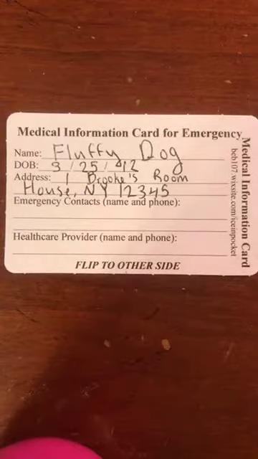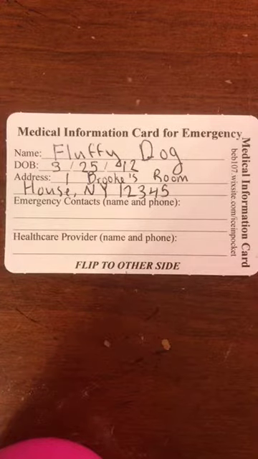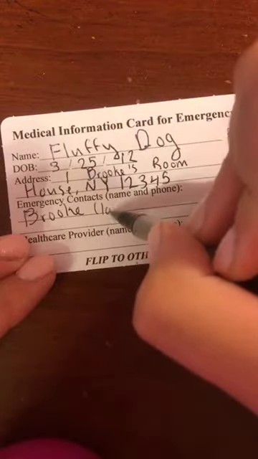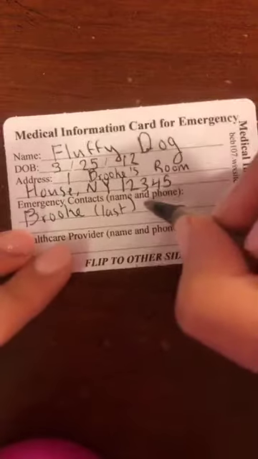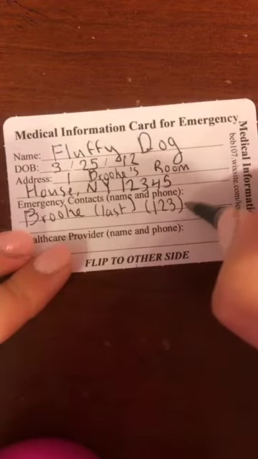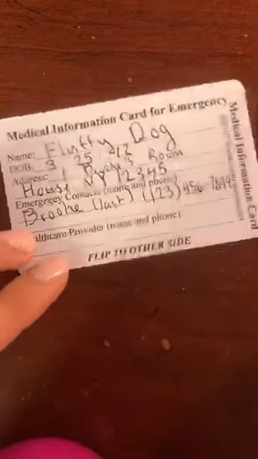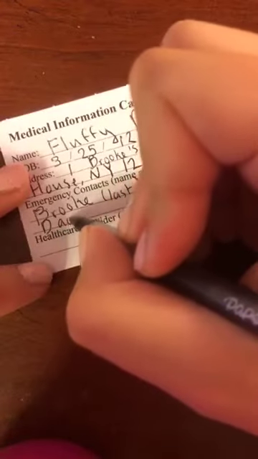So now we're going to go into Fluffy's emergency contacts. Since I'm one of Fluffy's owners, I'll write my first name. You would write the last name, but I don't want to completely expose myself. And the phone number. So I'll write Brooke, then last name, and we'll just say my phone number is 12345678999. Just like that.